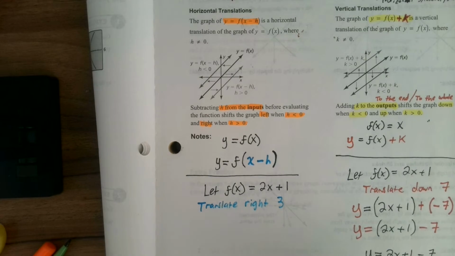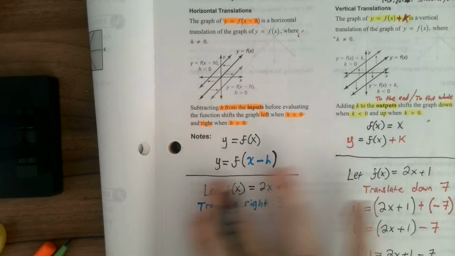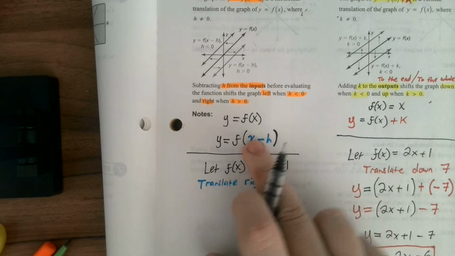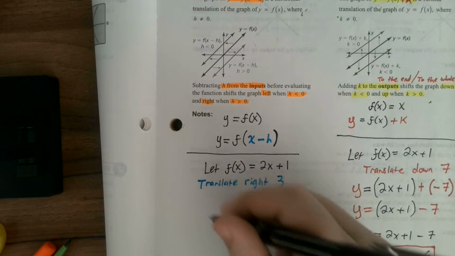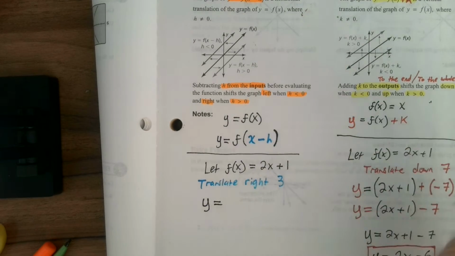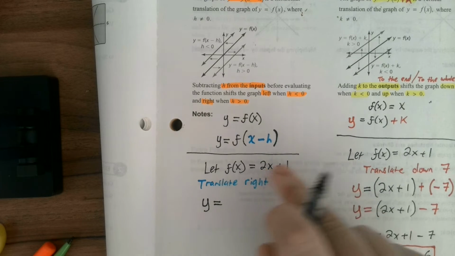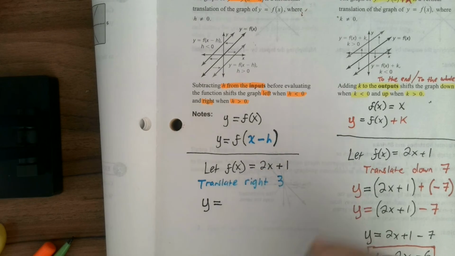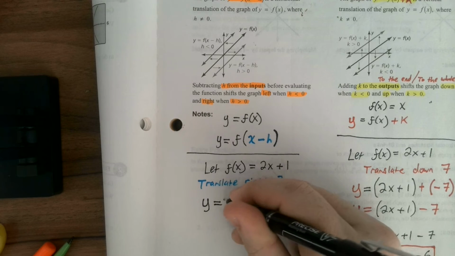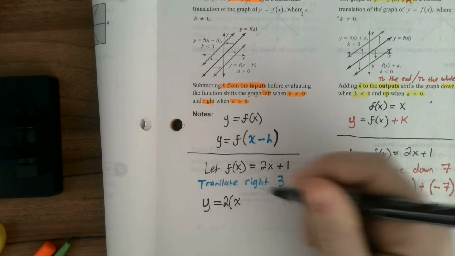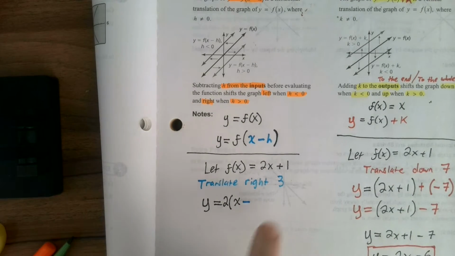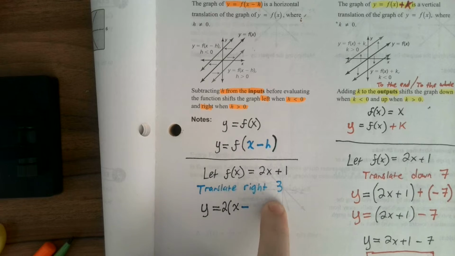Well, according to the problem, all we're doing with this is we're changing every x into x minus h instead. So instead of y equals 2x plus 1, we want it to be x minus some number. y equals 2 times x minus, if we're moving it right 3, let's take a look at what it says.